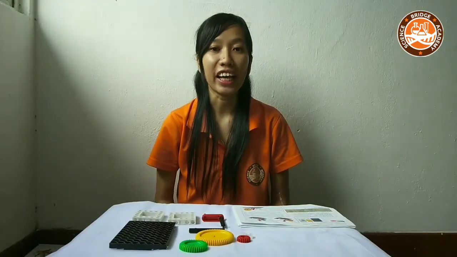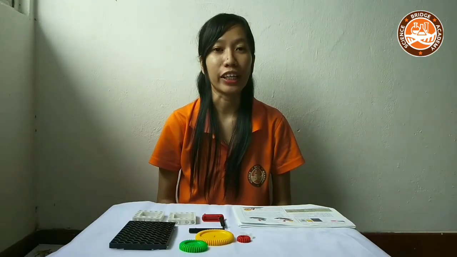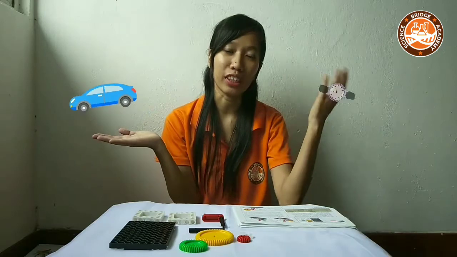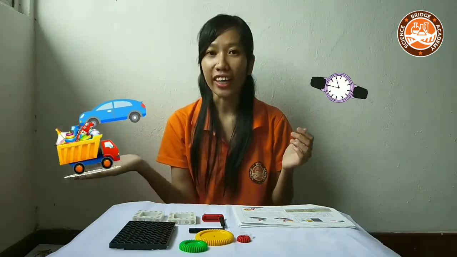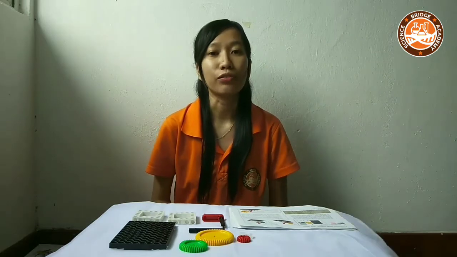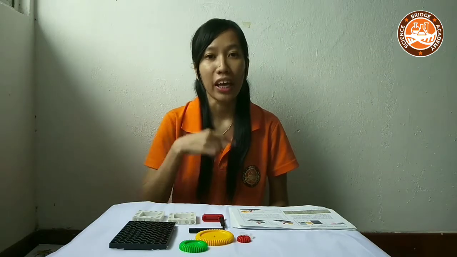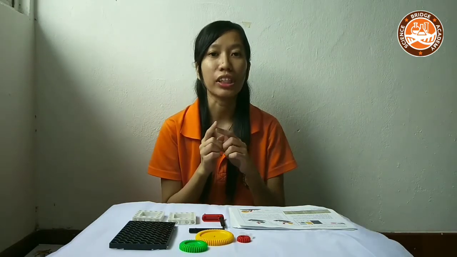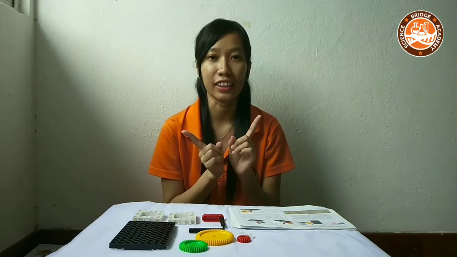Gears are used in many items in our daily life. For example, in our cars, in our watches, our toys, and also in machines. Gears help to transfer force in the mechanical system. As the gears turn, they transfer energy from one gear to the other gear.